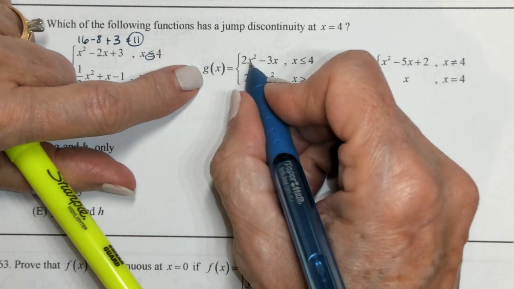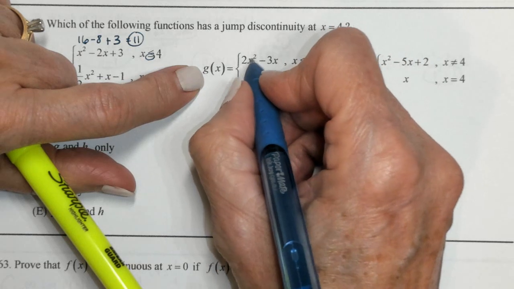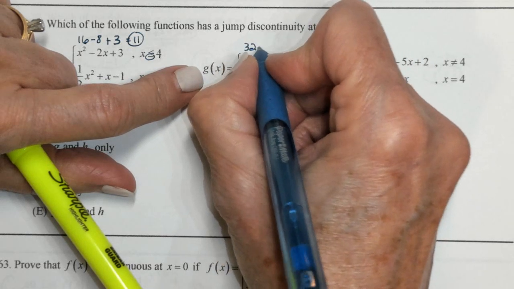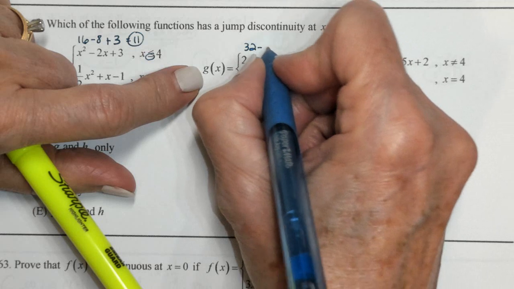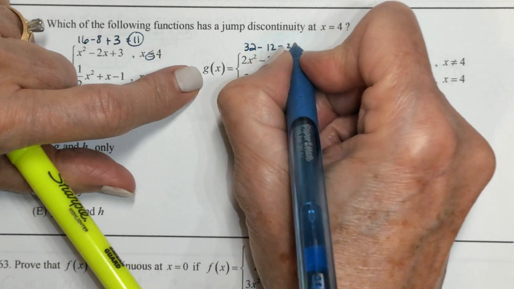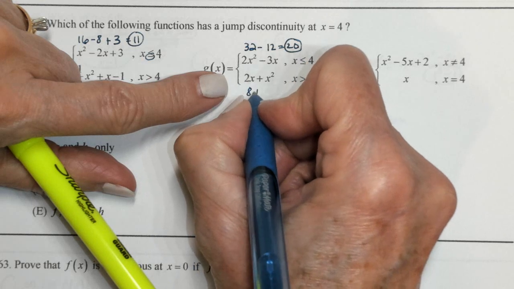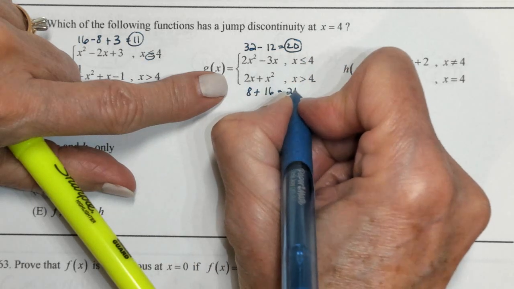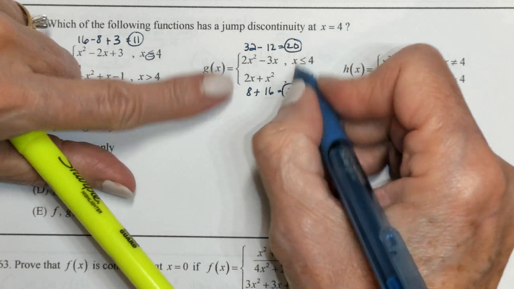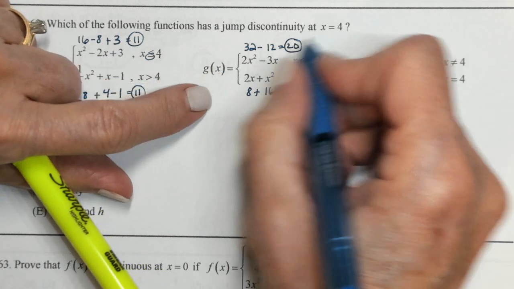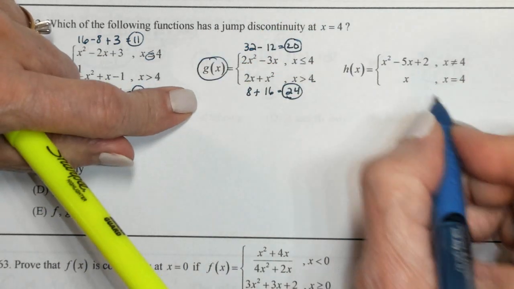Okay, put 4 in for x. I'm going to have 2 times 16, which is 32, minus 3 times 4, which is 12. That gives me 20. Put 2 in for this x. 8 plus 16 is 24. There's a jump there. So jump discontinuity for g of x.